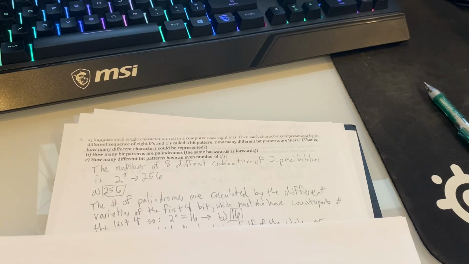And then for C, how many different bit patterns have an even number of 1s? In bit strings of almost any length, the last bit is what determines, in decimal, whether it's even or odd, because it either adds a 1 or a 0 to the value of the decimal digit.